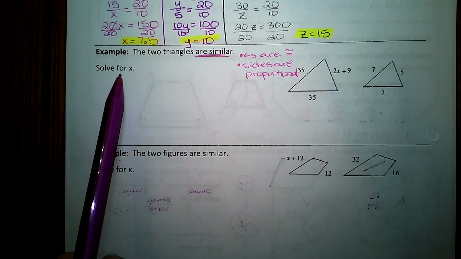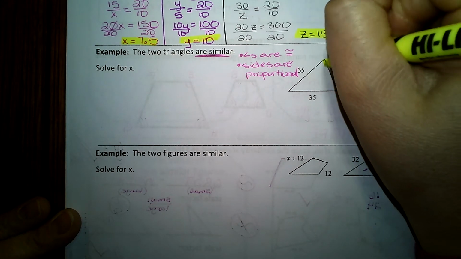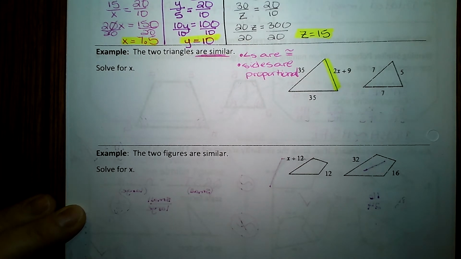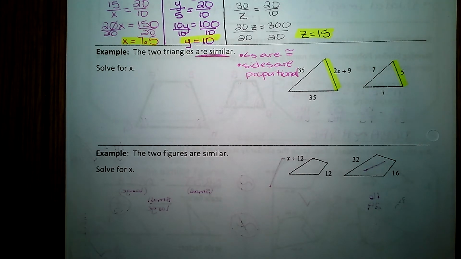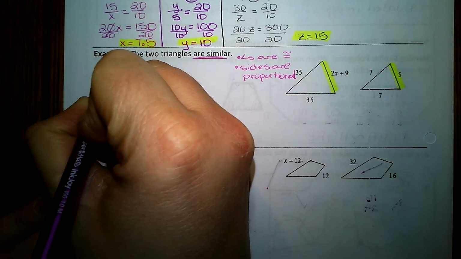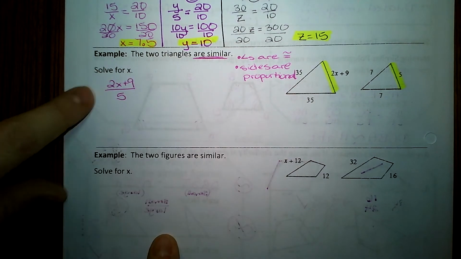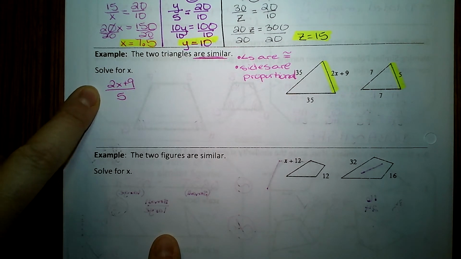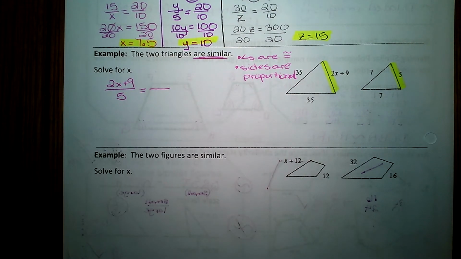Here we're only asked to solve for x. I'm going to highlight that side. The yellow side I've highlighted is corresponding to the side measure 5 on the smaller figure. They are in the same position. They're corresponding parts. So they can be compared in a fraction. 2x plus 9 and 5 are corresponding parts. Okay, we can set them equal to another set of corresponding parts.